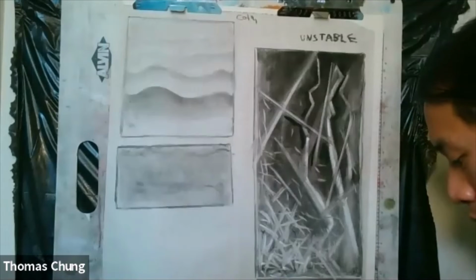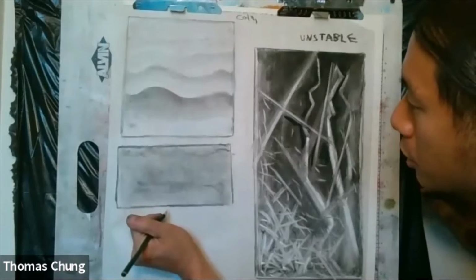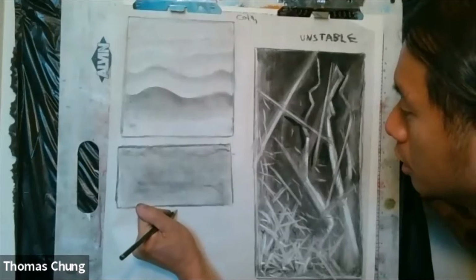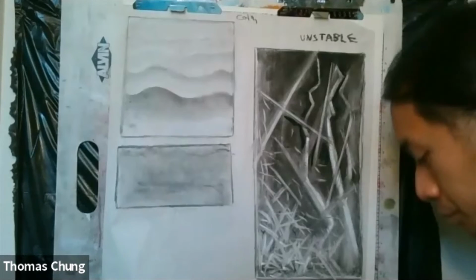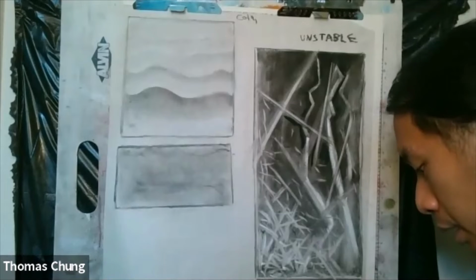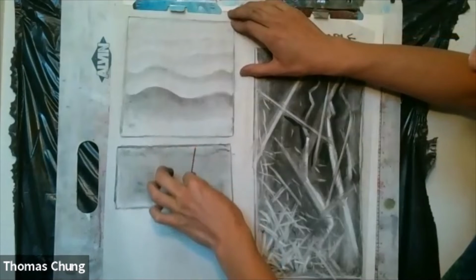Let's say for the last, we could do something like opposition. And this can be a little more conceptual, where I could work with symmetry.